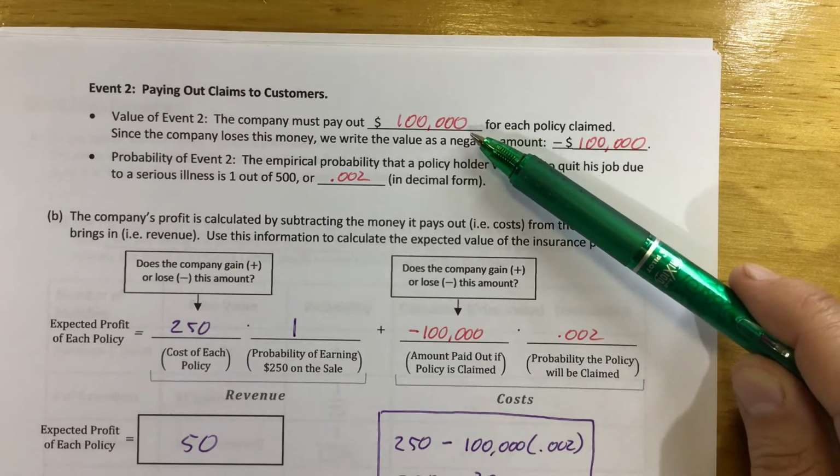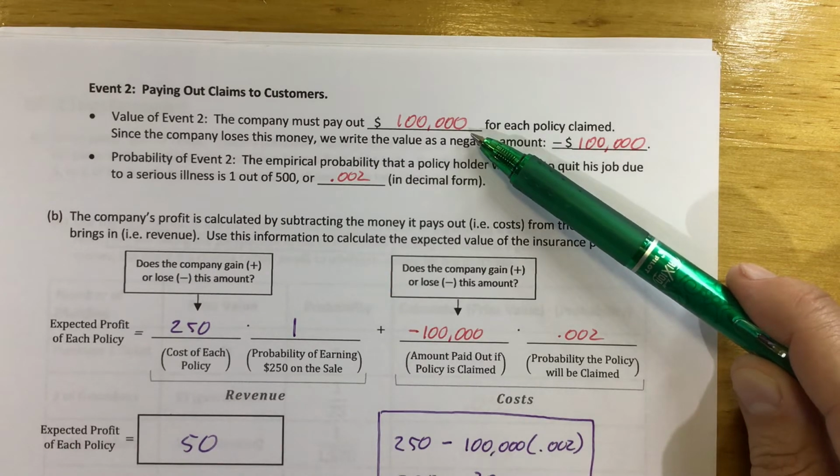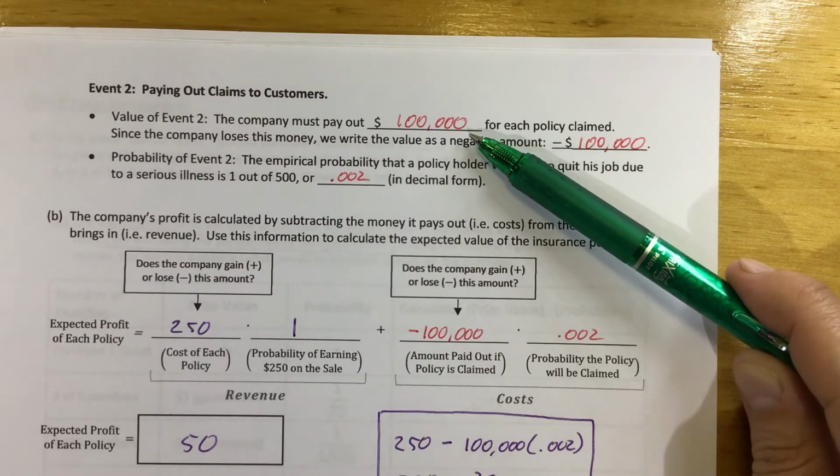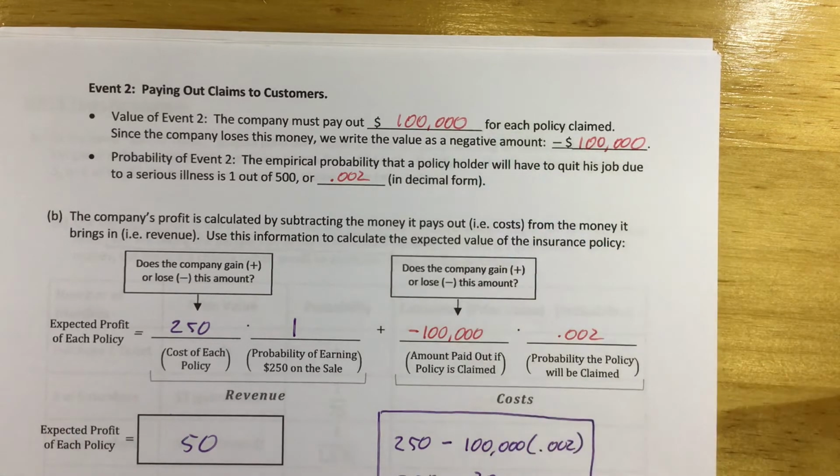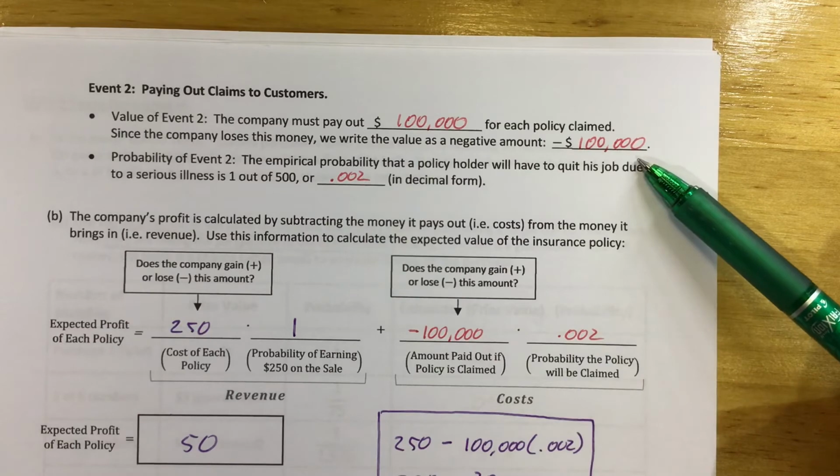Okay, now we're going to look at all of this from the perspective of the insurance company. So the insurance company is going to look at the $250 as positive money coming in, but they're going to look at the $100,000 as negative money that's going to be going out. And that's what this part here says.